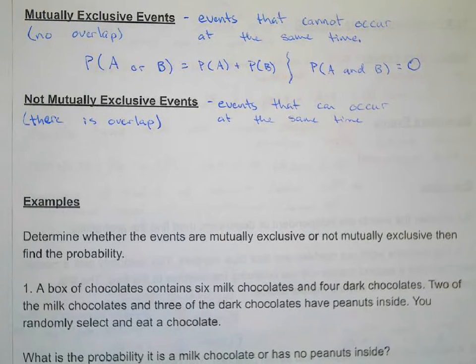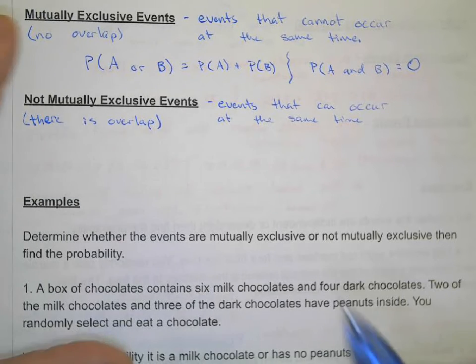For example, we could talk about rolling a die. What's the probability of me rolling a 2 or rolling an even number? Well, there's overlap in there because 2 is an even number. So I could roll a 2 and satisfy the first part, or I could roll a 4 or a 6 to satisfy the second part, but a 2 satisfies both, rolling a 2 and rolling an even number. So that's how there's overlap.